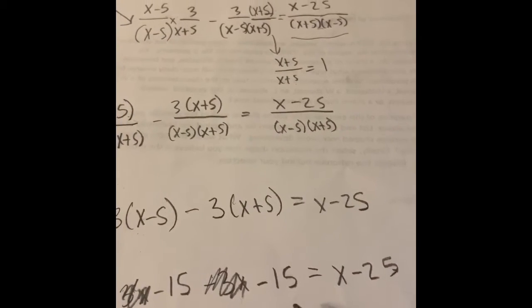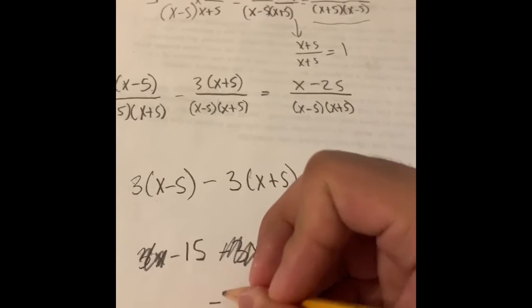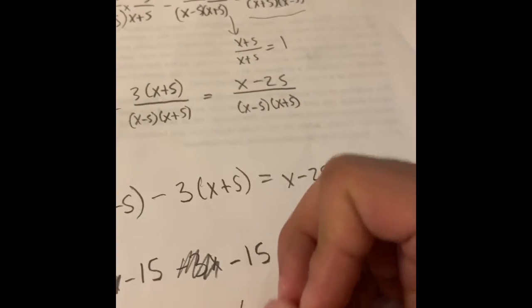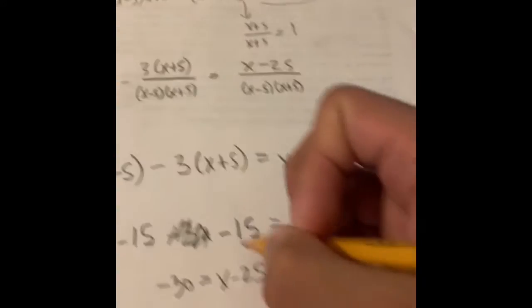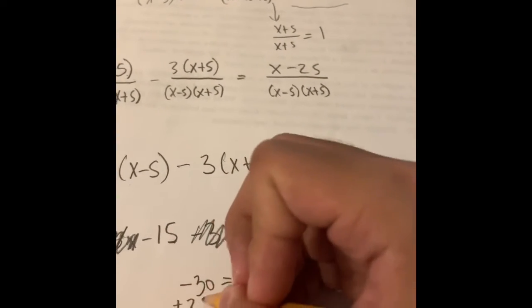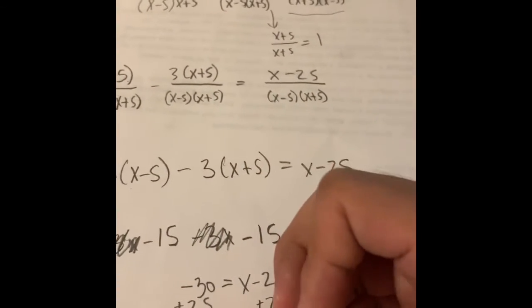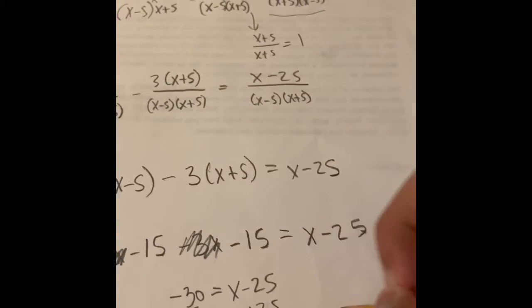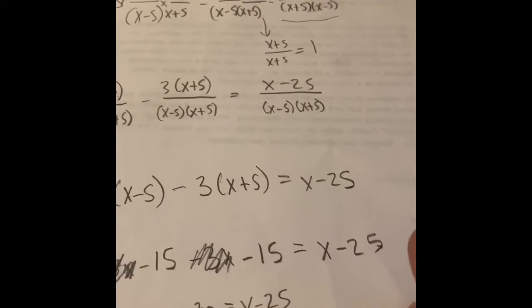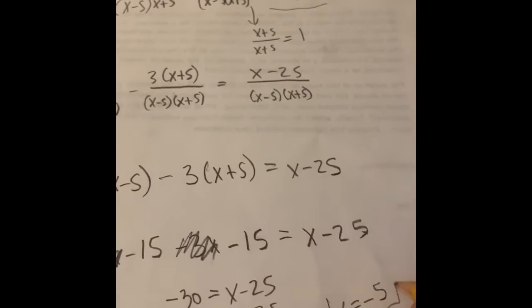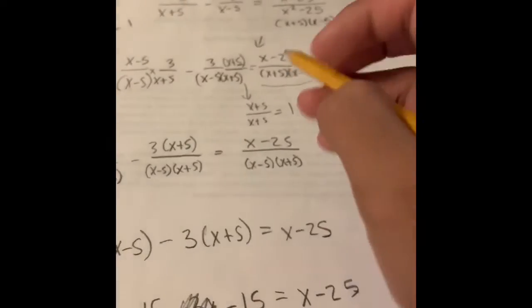Negative 15, negative 15. Those just add up to negative 30 equals x minus 25. From here, you can just add 25 to both sides. And then here you get -5 equals x, or x equals -5. And boom, that's how you solve a rational equation like this.